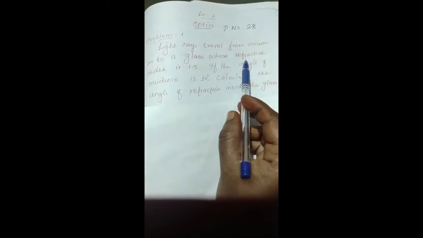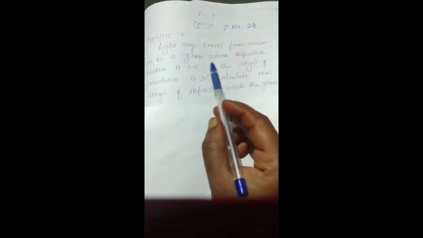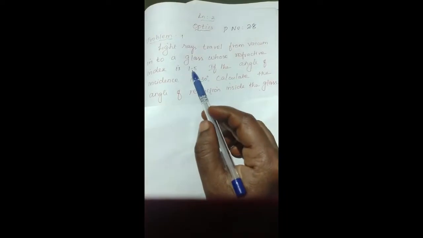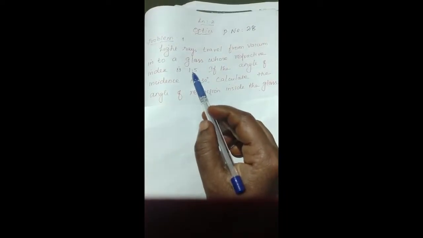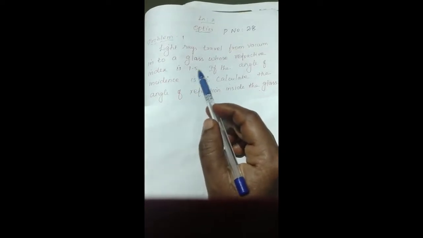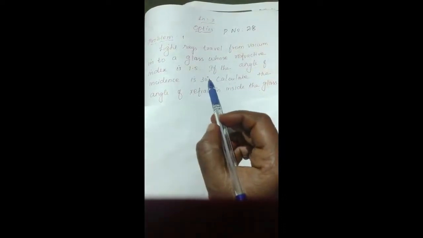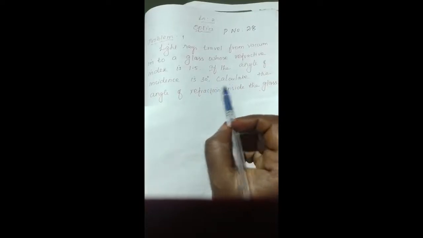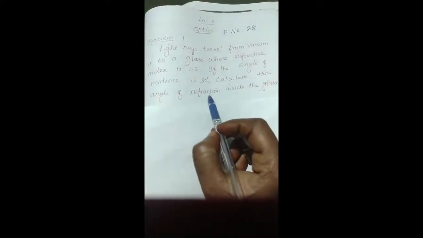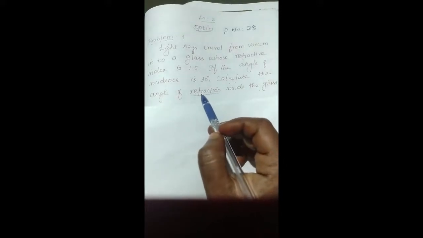Refractive index. You all know what refractive index is. Refractive index is represented by the letter mu, and the value given is 1.5. So mu value they gave is 1.5 and the angle of incidence i is equal to 30 degree. Calculate the angle of refraction. So we have to calculate the angle of refraction.